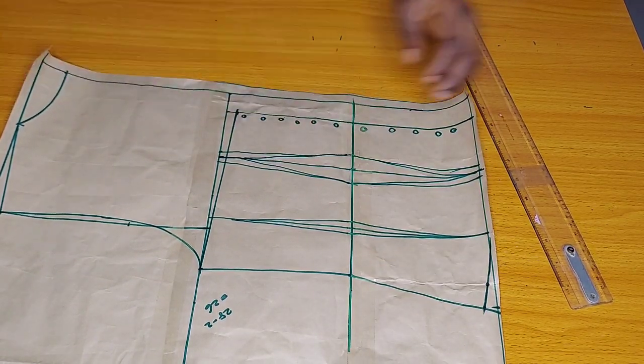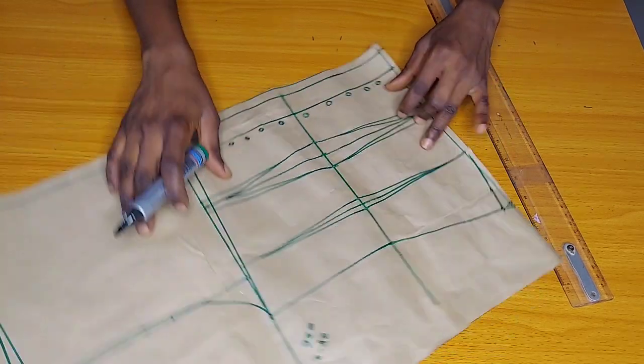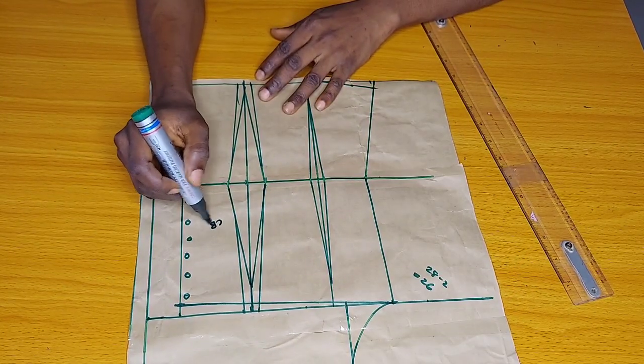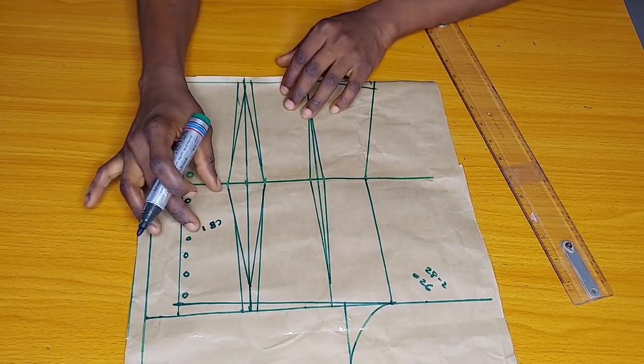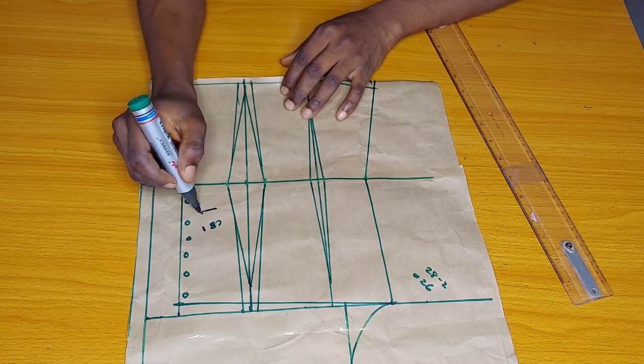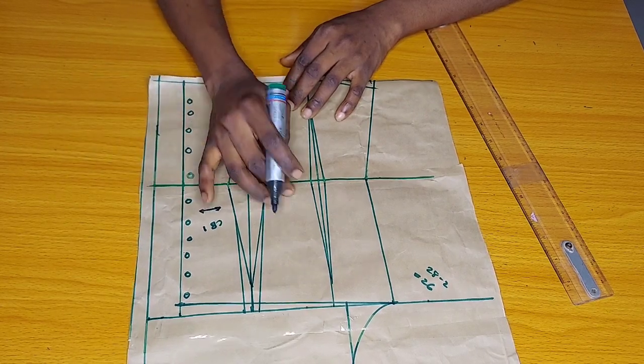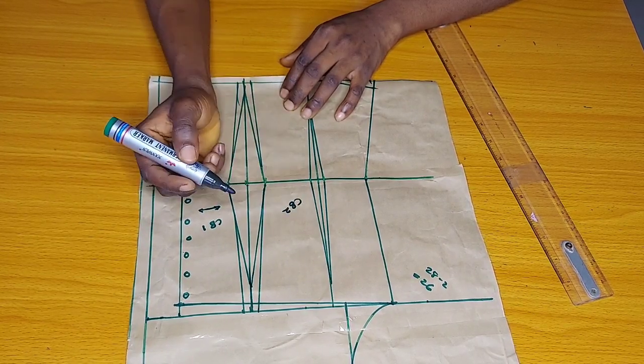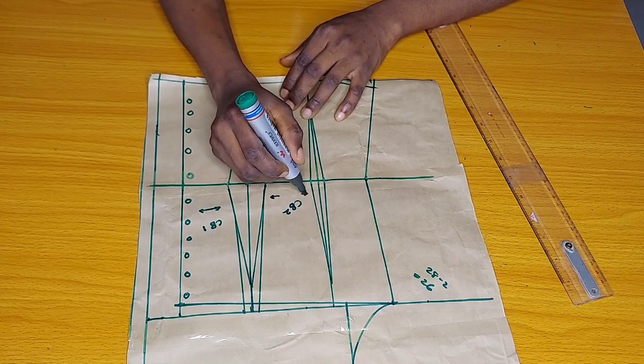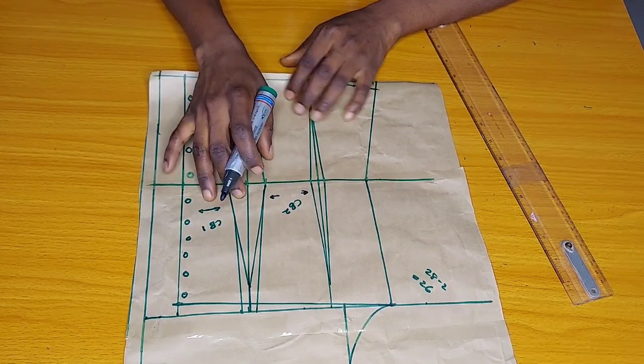So the next thing you want to do is to cut out the back pattern. But before that, I would like to label my pattern. So this is my center back one, and I'm going to use an arrow to indicate where it is facing, the mid back or the center back 2. Then I'm going to use an arrow to indicate as well the side back.